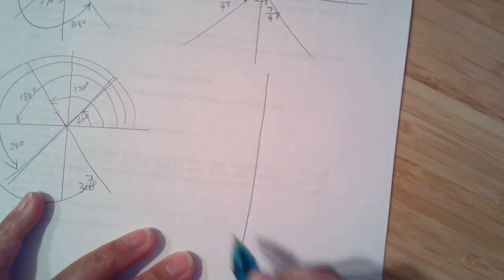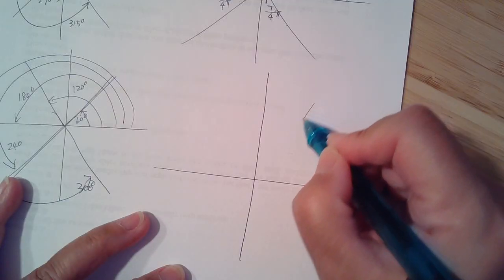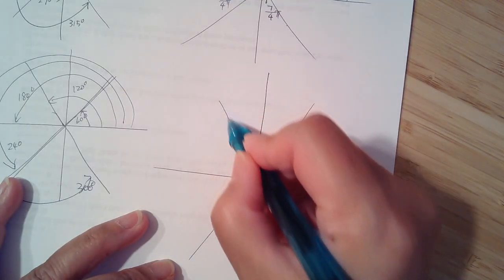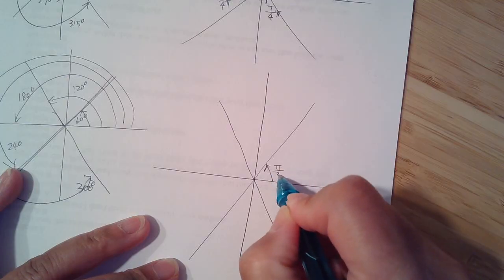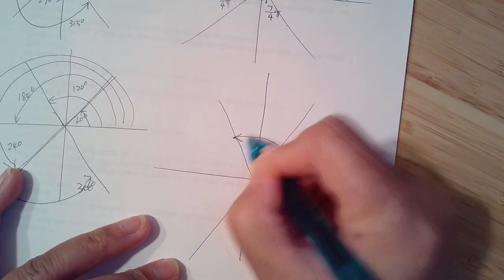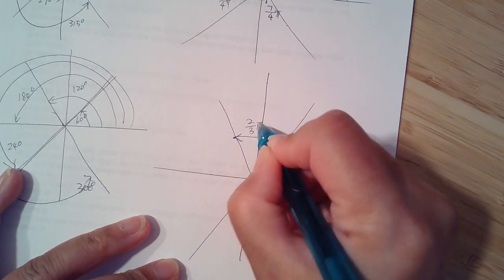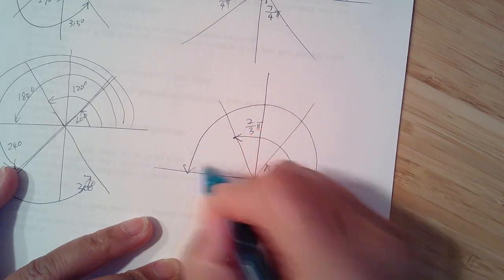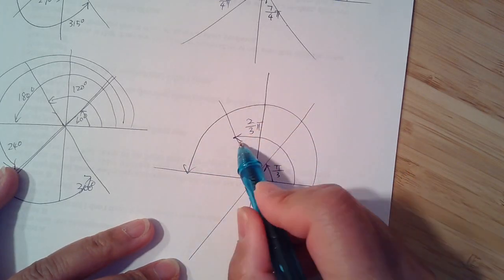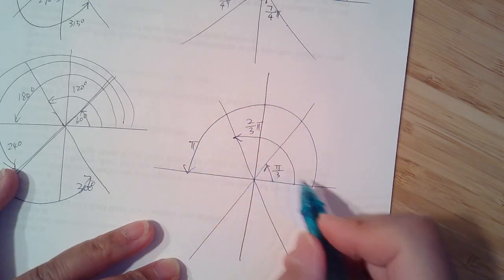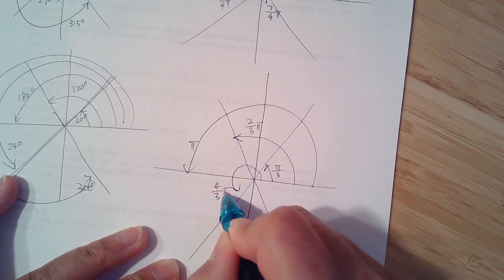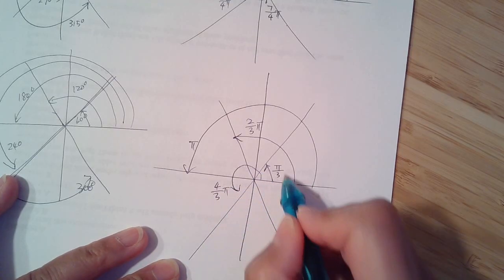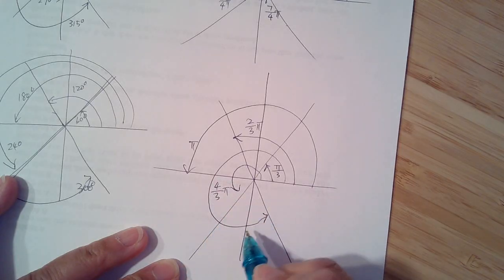So let me just do this with 1/3. This is pi over 3, 1/3. This is 2/3. And this is 3/3, right? 1/3, 2/3, 3/3. So that's just a pi. And then from here to here, that's 4/3. And from here to here, that's 5/3 pi.